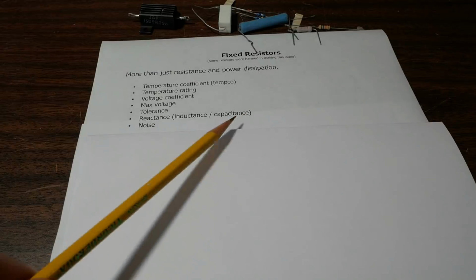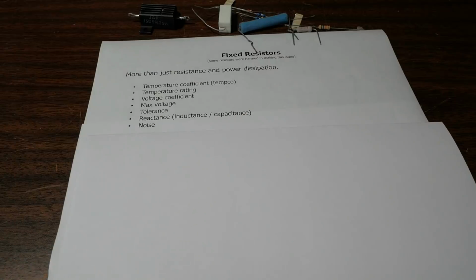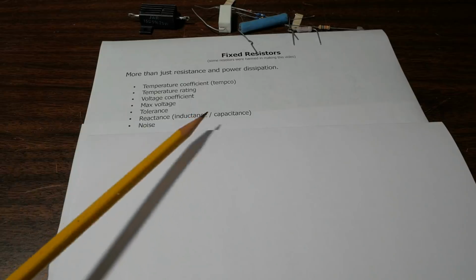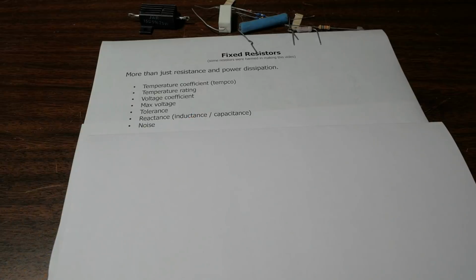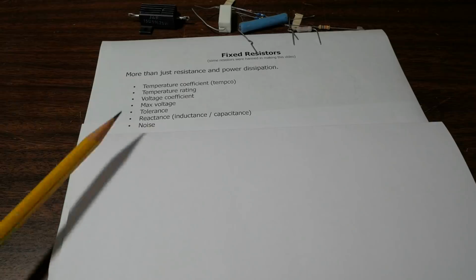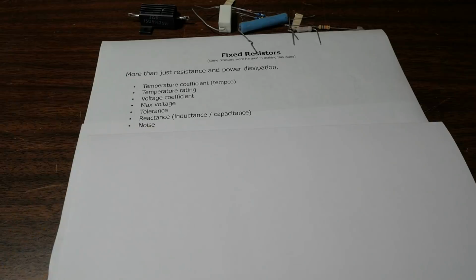And in some cases, you have to deal with capacitance. Just like any other electronic component, you will run into these, as they're called, parasitics, that can affect how the device works in your circuit. Last but not least is noise. When an electric current passes through different types of materials, they can produce noise.